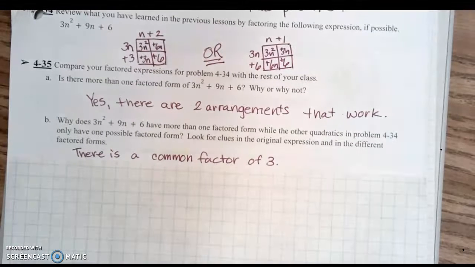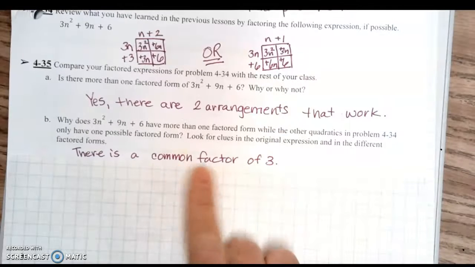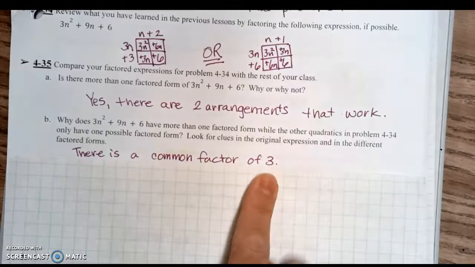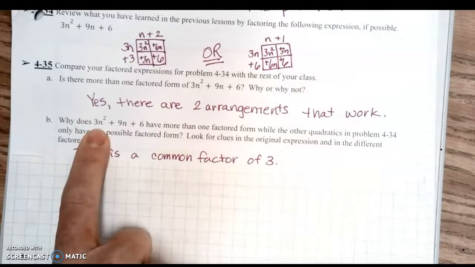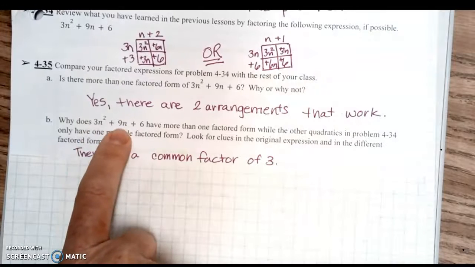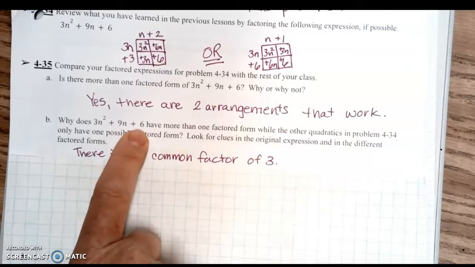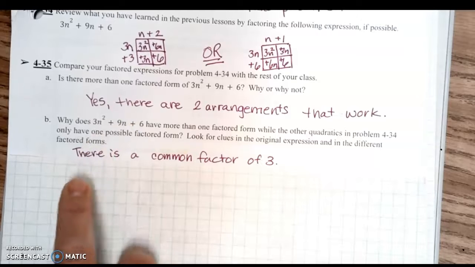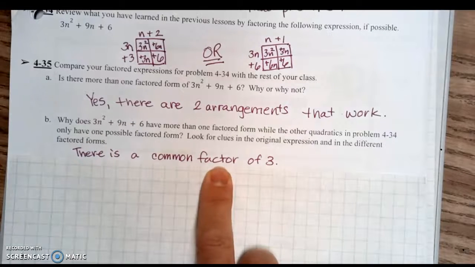So part B says, why does 3n squared plus 9n plus 6 have more than one factored form, while the other quadratics only have one possible factored form? Look for clues in the original expression and in different factored forms. The reason it has 2 possible solutions is that there's a common factor of 3. 3 is a factor of 3n squared, 3 is a factor of 9n, and 3 is a factor of 6. That's called a common factor.